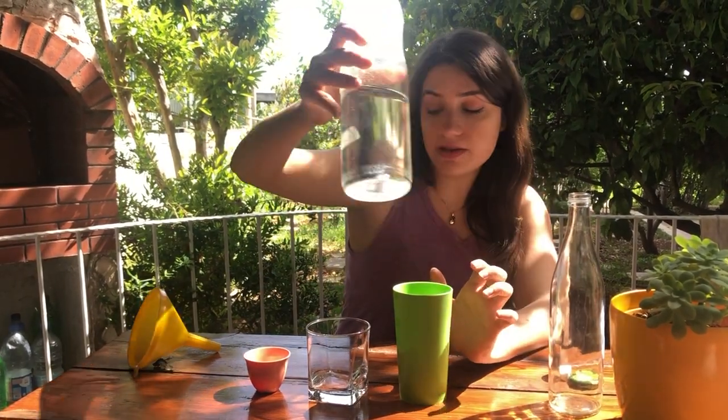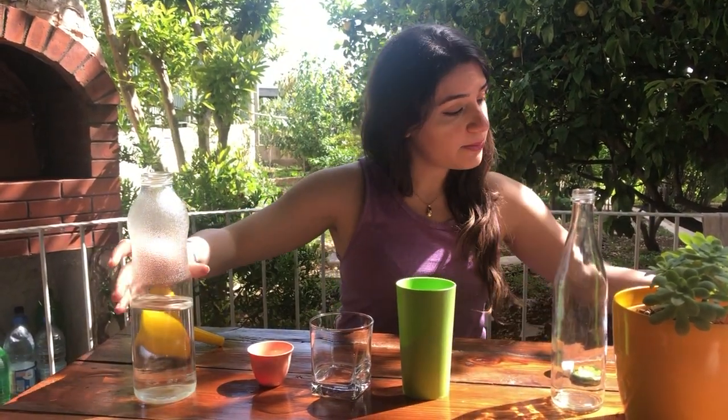So let's look at this one, and we're going to compare them, because here in the book it says predict which cup is going to hold the most water. So I'm predicting that this one's going to hold the most, and which one will hold the least. So I think it's this one. It's definitely going to hold the least amount of water.